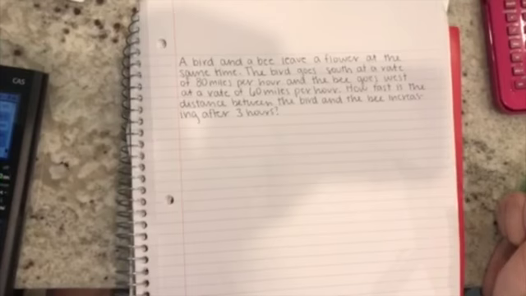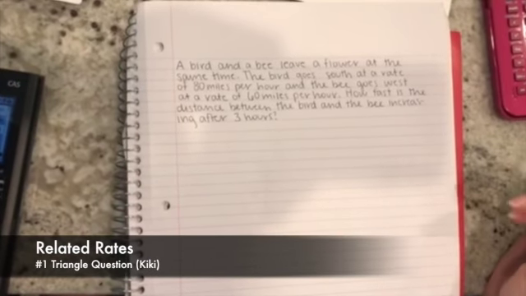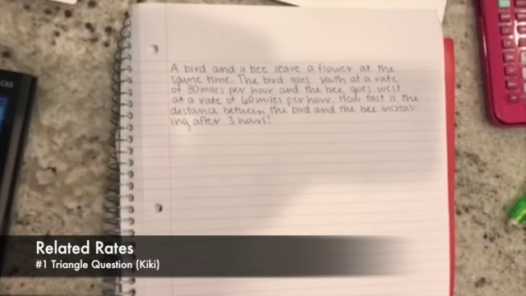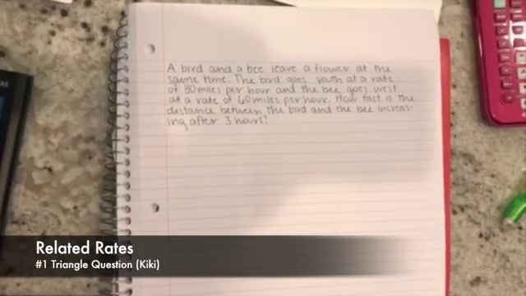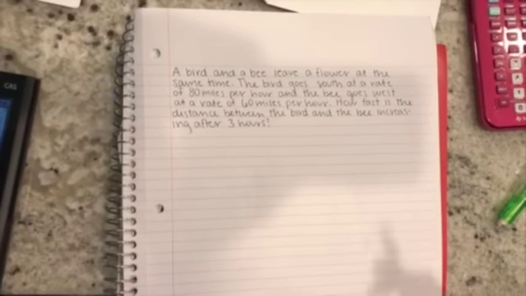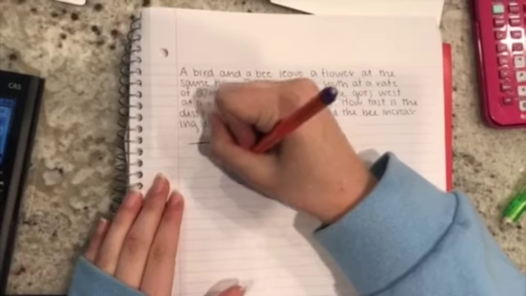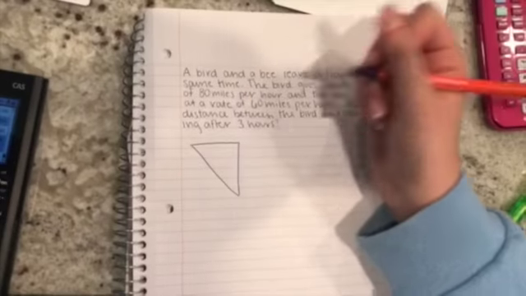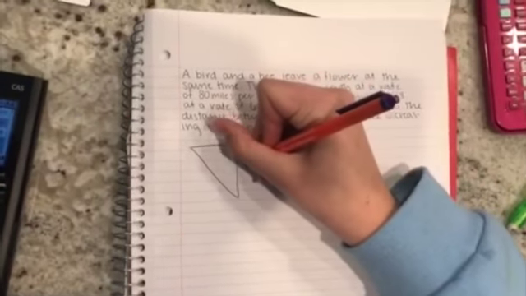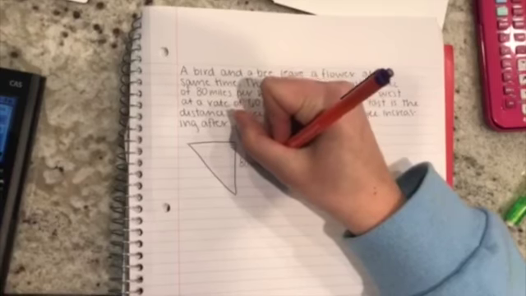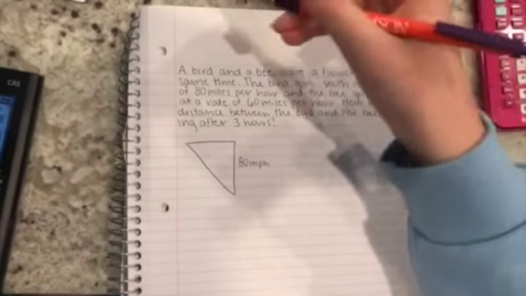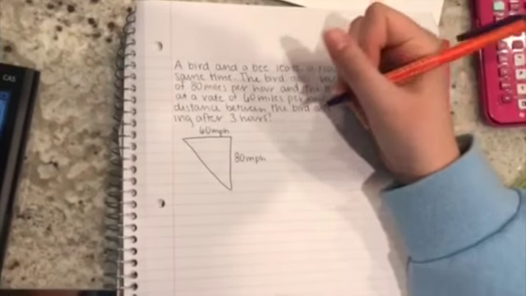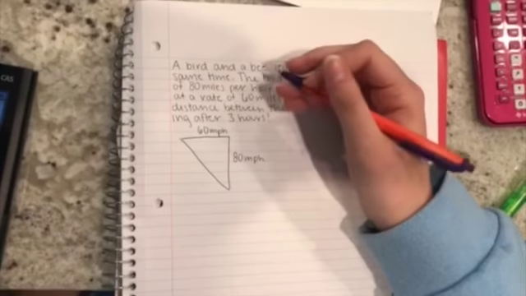Okay, so a bird and a bee leave a flower at the same time. The bird goes south at a rate of 80 miles per hour, and the bee goes west at a rate of 60 miles per hour. We're trying to find how fast the distance between the bird and the bee is increasing after 3 hours. So the first thing that you're going to want to do is draw your triangle. And so we know that the bird is going south at 80 miles per hour, so you're going to write that down. And then you know the bee is going west at 60 miles per hour, so 60 miles per hour. So you're going to want to find how far that distance is after 3 hours.